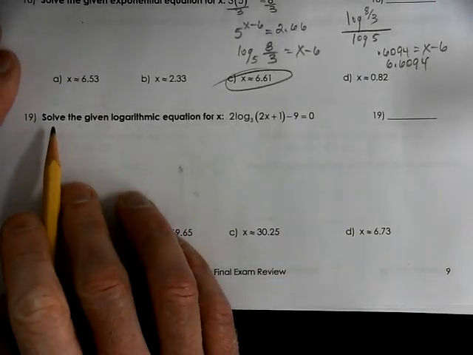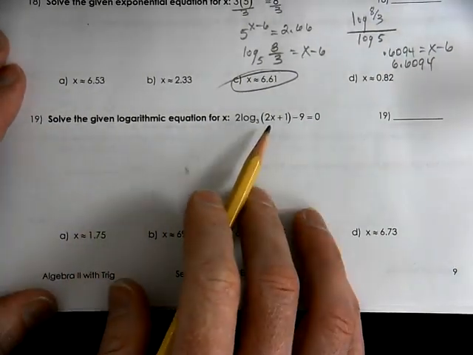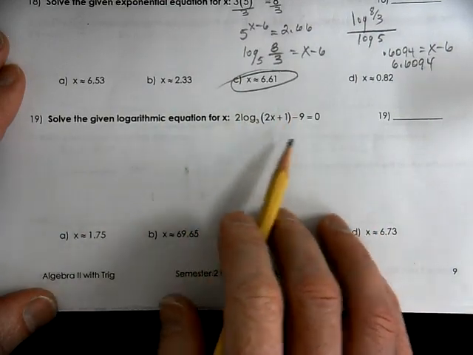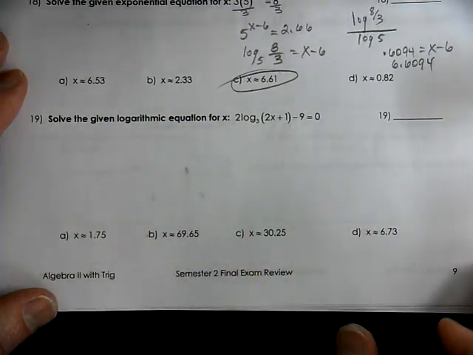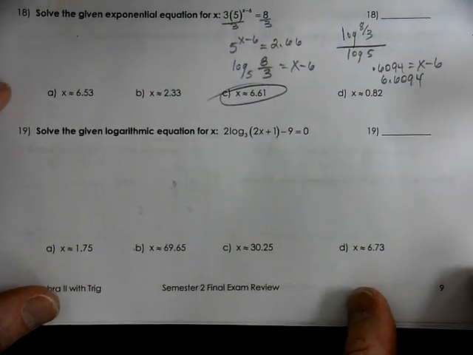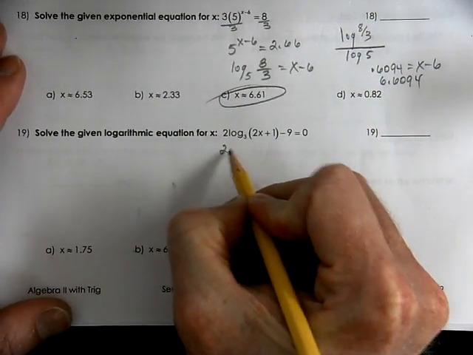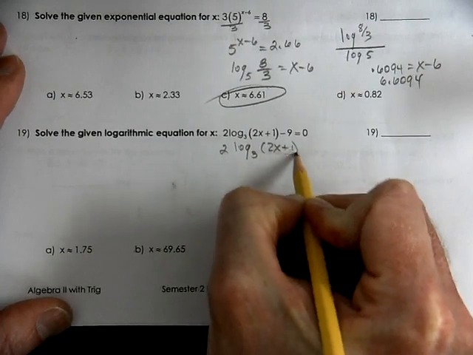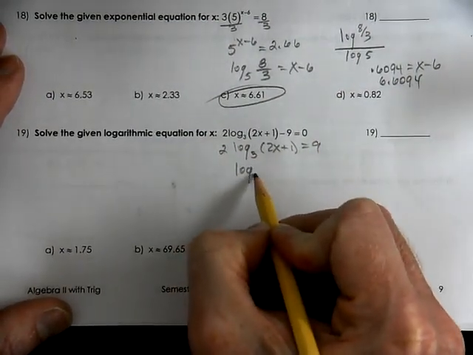Number 19. Solve the given logarithmic equation. So what are we going to do here? How do we solve that? What's the first thing we're going to do? What do your algebra rules tell you? Add 9 to both sides. We're going to add the 9 over. Then we're going to divide by 2.